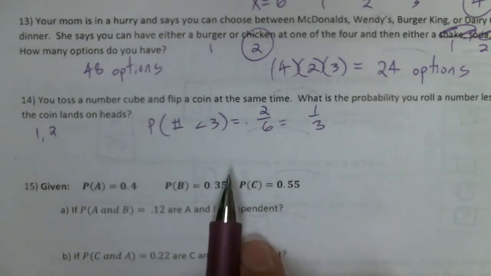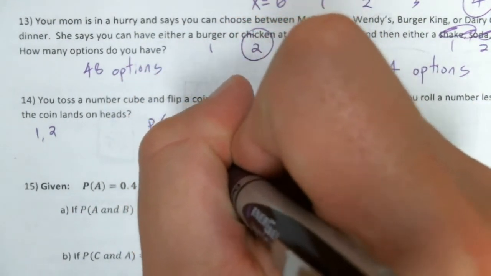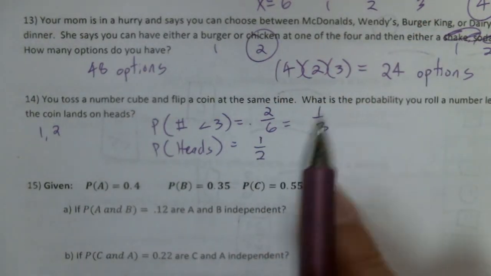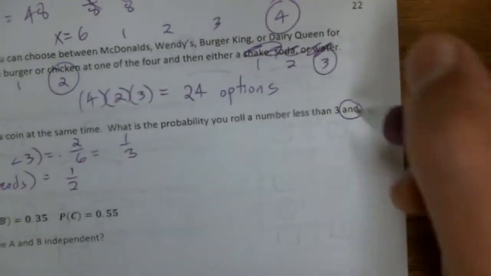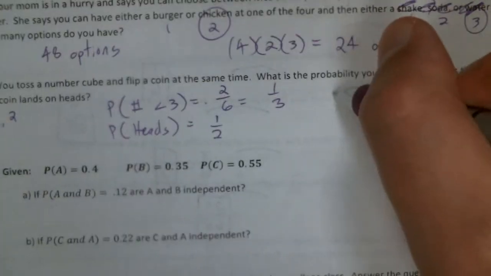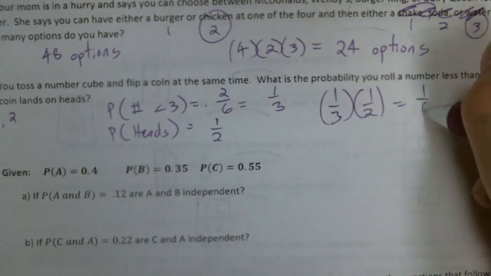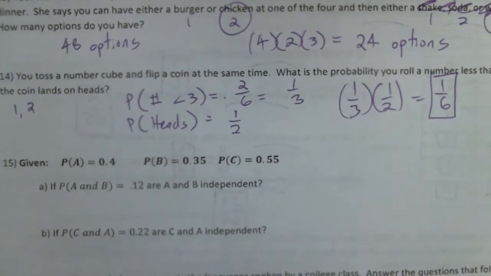Okay, and then the probability of the coin landing on heads, of course, is 1/2. And what do I do with those 2 probabilities? Since they're independent, I'm going to multiply them together. There's the word and, so I'll multiply. 1/3 times 1/2 gives me 1/6. 1/6 chance that both of those things are going to happen at the same time.